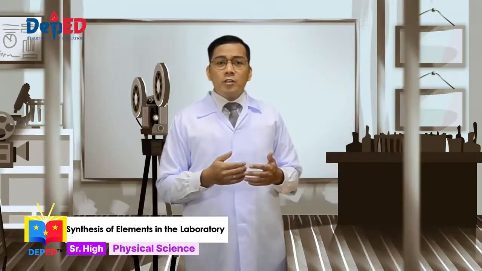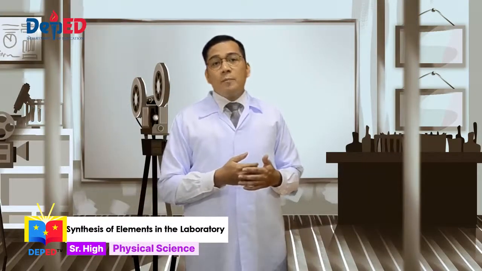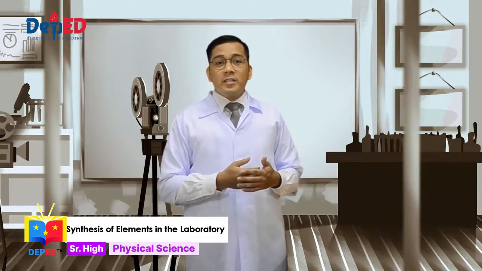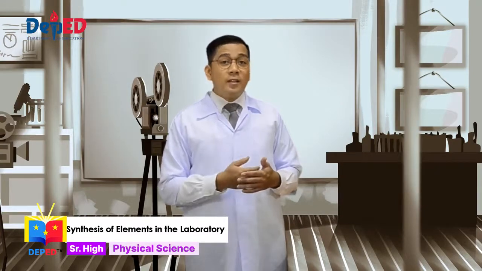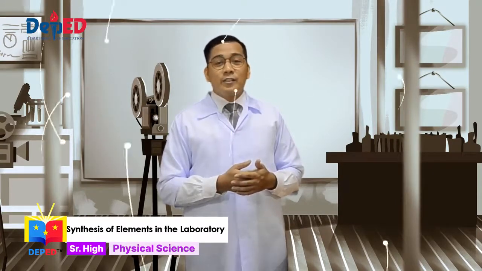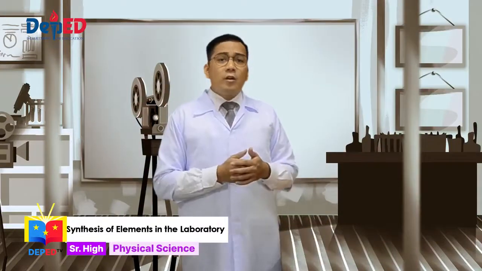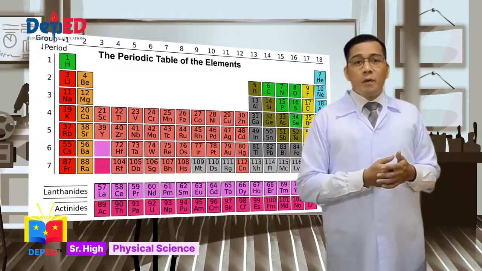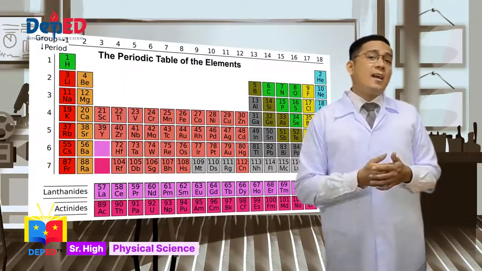All of these confusions were solved when Moseley proved that the major properties of an element are determined by the atomic number. The atomic number of an element refers to the number of protons that element has.